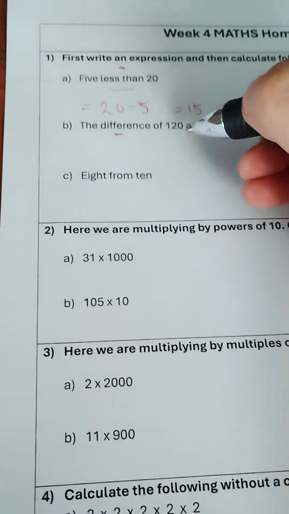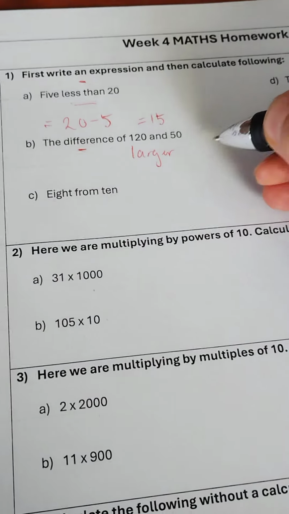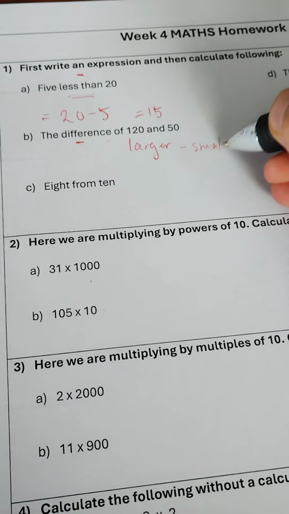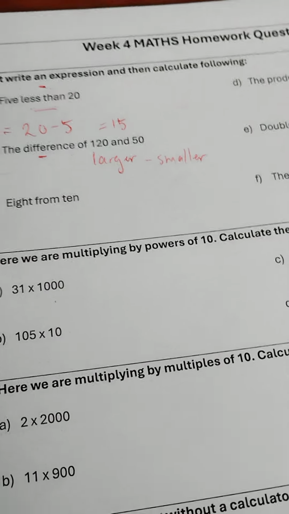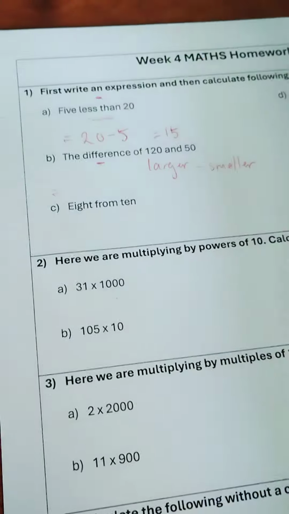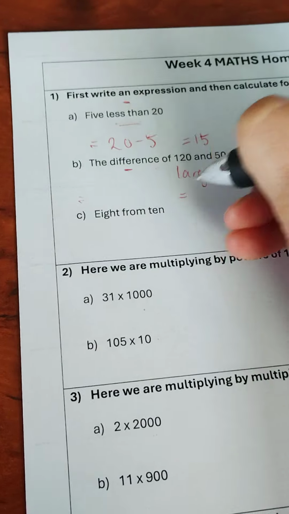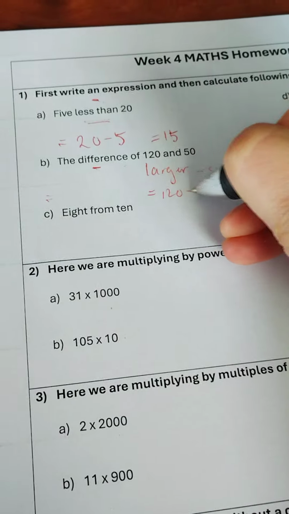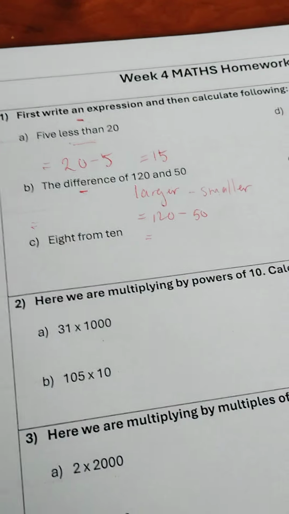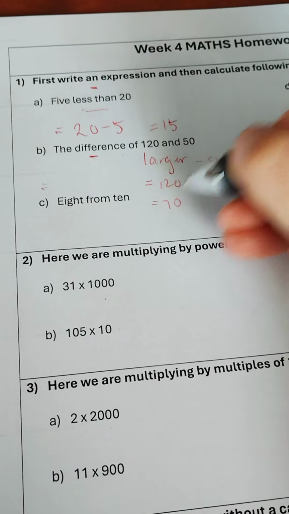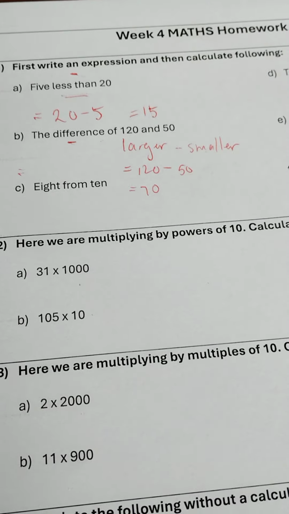Now, the rule you have to remember is this. You must have the larger number, so larger, take away smaller. You must have the larger number first, take away the smaller to find the difference. So in this example, we've got 120, which is larger. 120, take away 50. There's my expression. And then 120 take away 50 leaves me with 70. So the expression should have had 120 first.